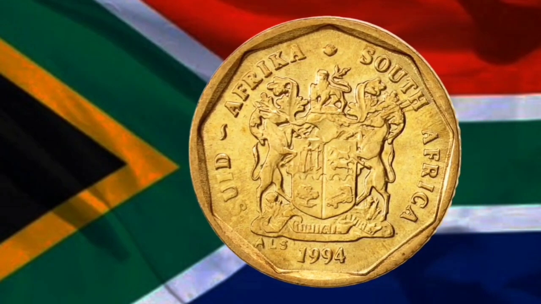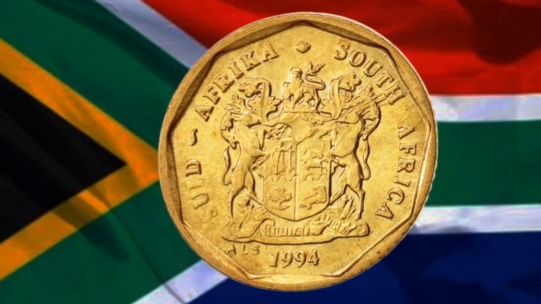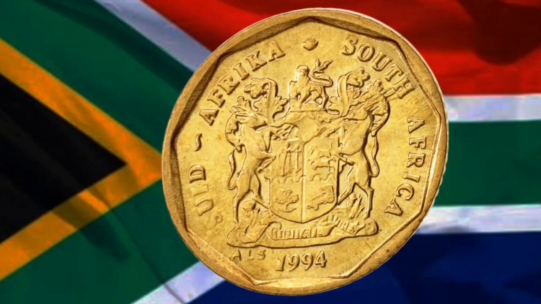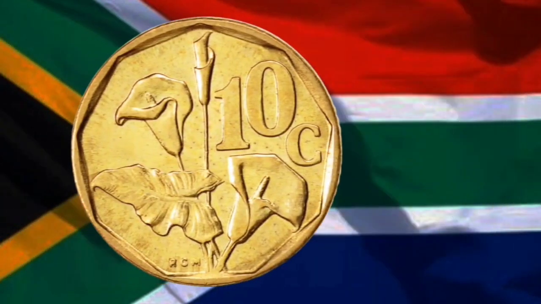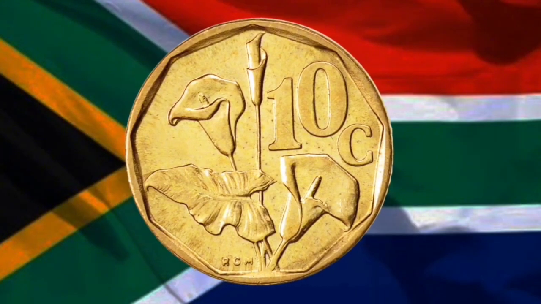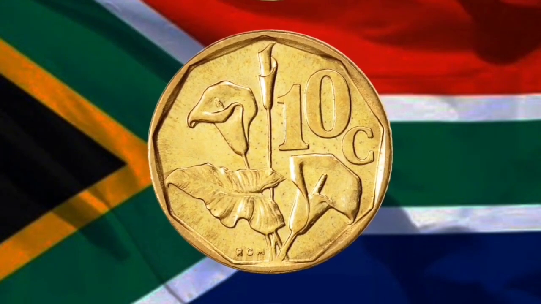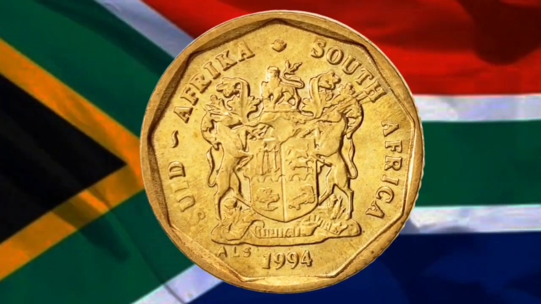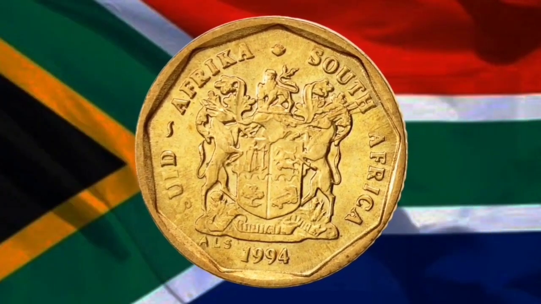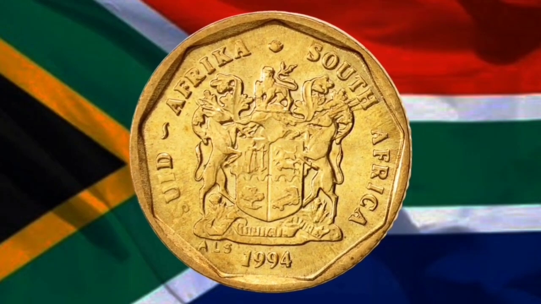This coin, a 10 cents coin from South Africa, minted in 1994. The year 1994 was a monumental one in South Africa's history. It marked the end of apartheid and the beginning of a new democratic era, with Nelson Mandela becoming the first black president of the country. Coins minted during this transitional period have gained special significance, especially among numismatists who appreciate the link between currency and national milestones.